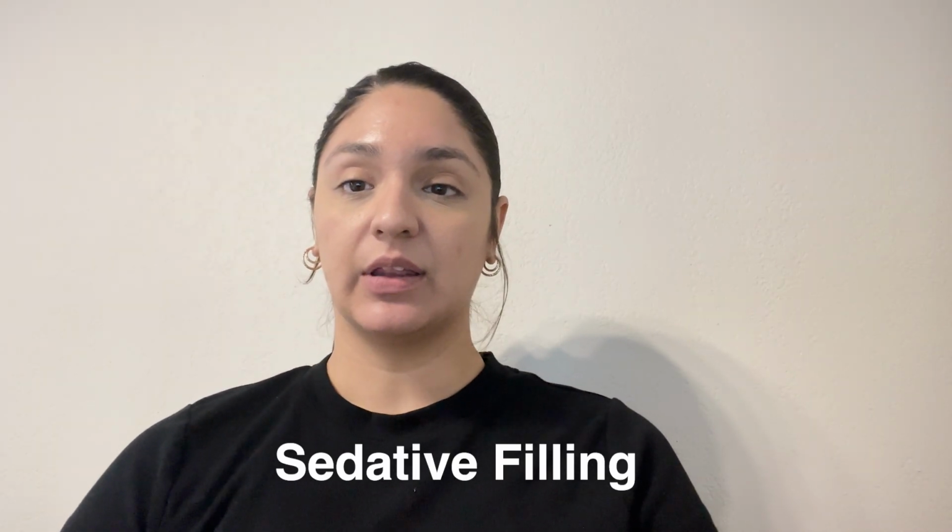For a sedative filling, it is placed to soothe the tooth and allow healing. Avoid eating until the numbness wears off. Do not chew hard or sticky foods on that side of the mouth. Mild sensitivity is normal. You may use over-the-counter pain medication as needed. If the filling comes out or breaks, call the office immediately. It must be replaced to protect the tooth. Brush gently around the tooth and continue normal oral hygiene.